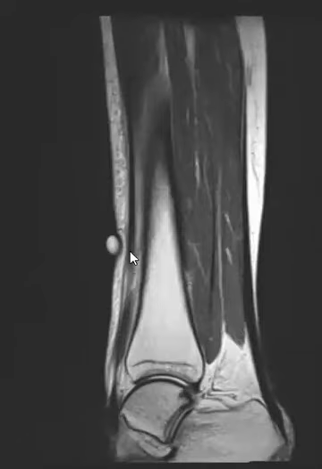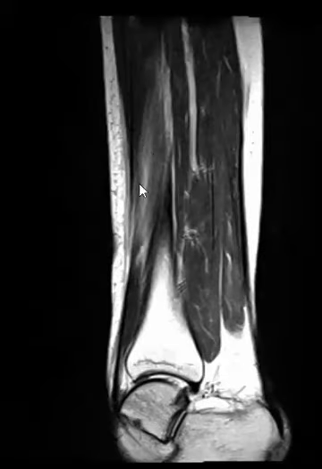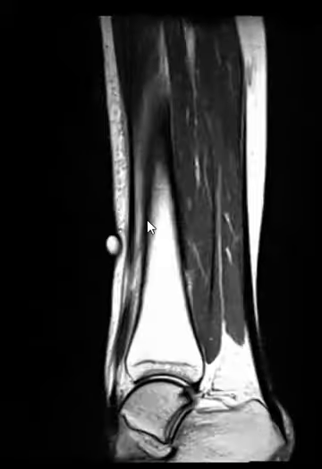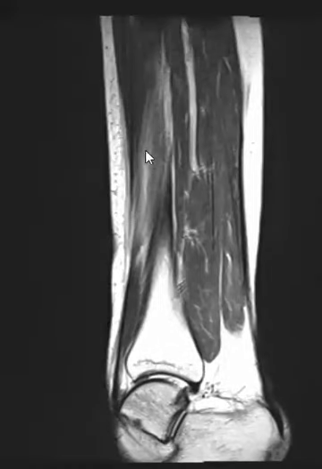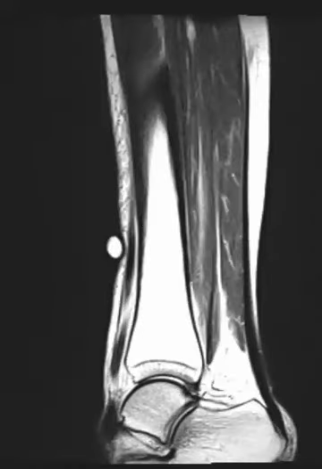It's right over that. The tendon looks normal, but the muscle, if we window this properly, is a little bit bright, so a little bit of edema within the muscle. This may be some myositis or muscle strain from overuse, but the tendon itself looks good.